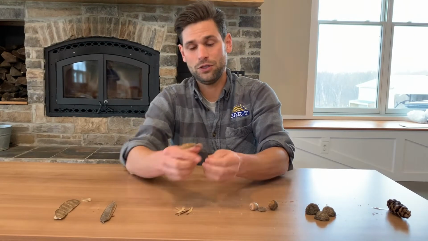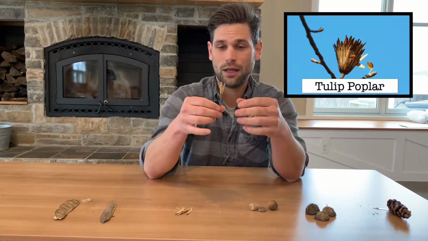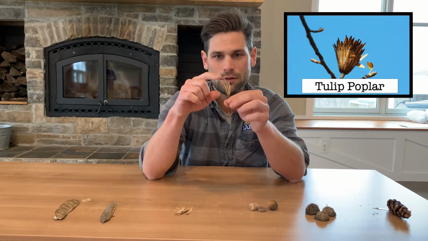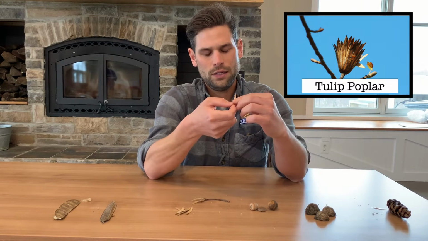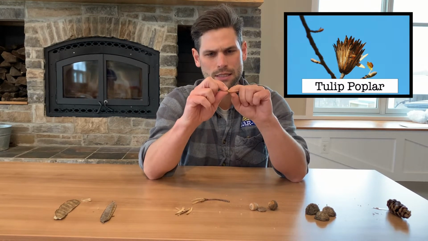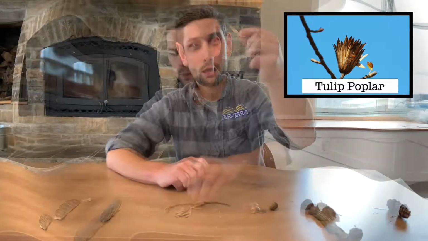Next is a bit of an unusual one. This is a tulip poplar. Tulip poplars have really big, beautiful orange and white flowers that look kind of like tulips. That's where they get their name. And each of these little weird guys here is a different seed. So if we take one off like this, you have an individual segment, and inside this here is the seed.